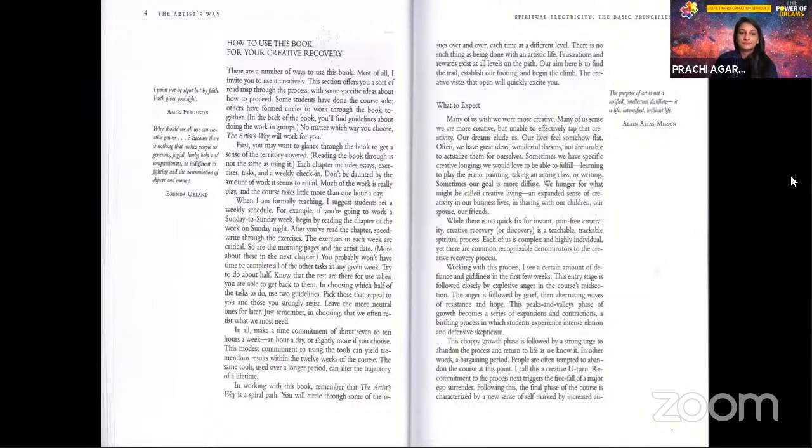Each chapter includes essays, exercises, tasks, and a weekly check-in. Don't be daunted by the amount of work it seems to entail. Much of the work is really play, and the course takes little more than 1 hour a day. When I formally teach, I suggest students set a weekly schedule.